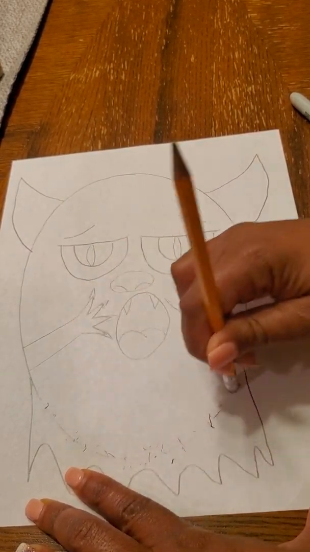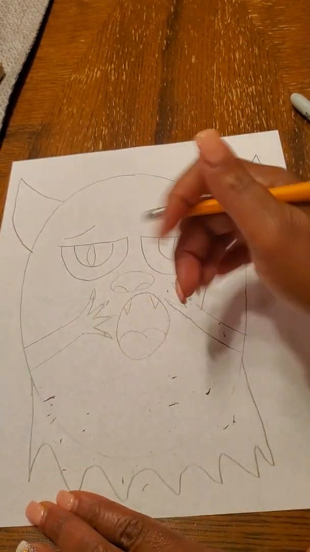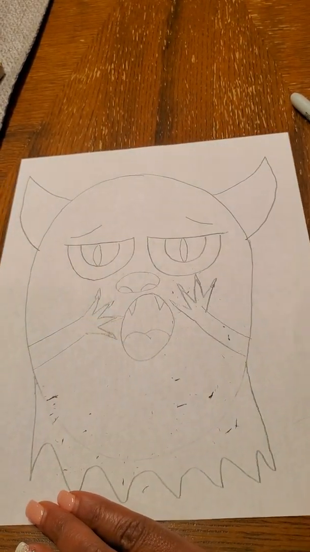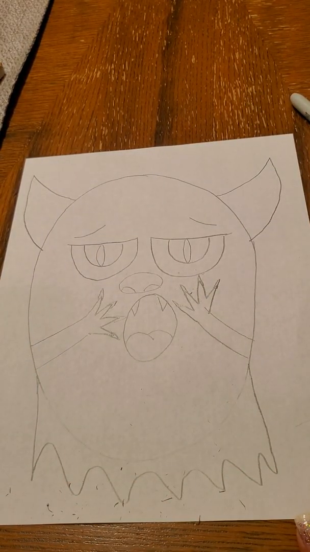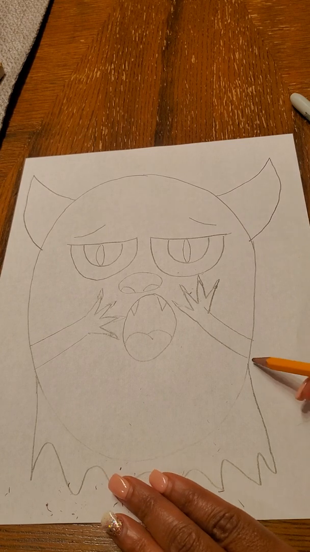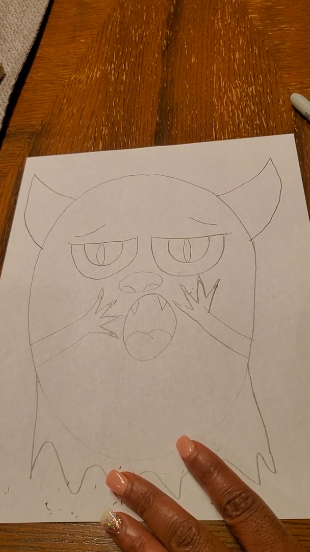Okay, and you could do the same thing. Whenever you add something, if you had an original line that you don't want to be there anymore, you can go ahead and erase it. And last thing, just to add a little bit more, I'm going to give mine a tail off to the side.